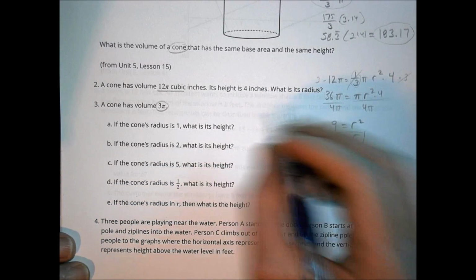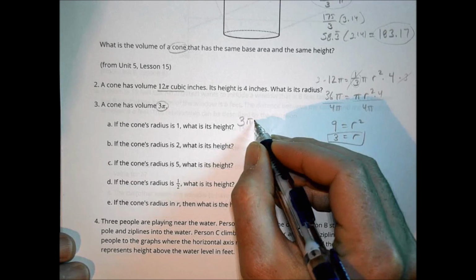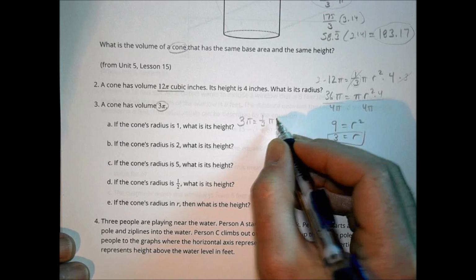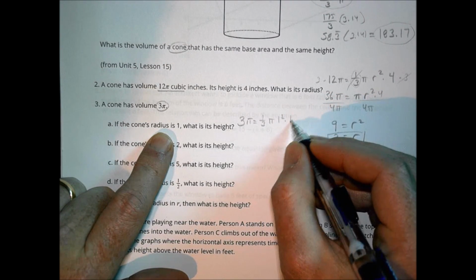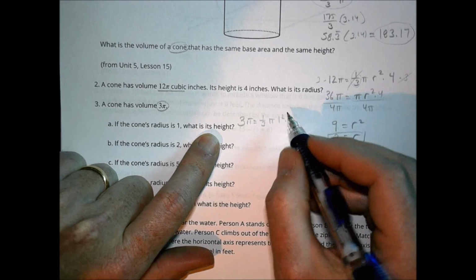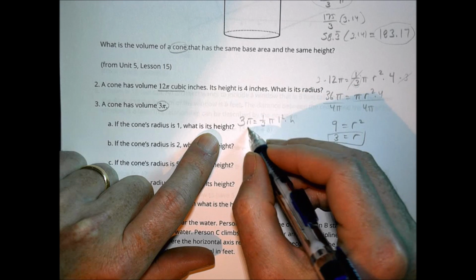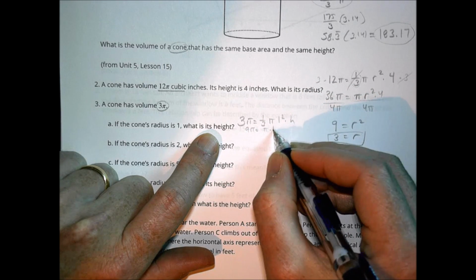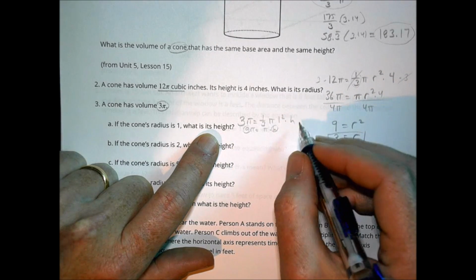We're just going to plug some things in here. If the volume is 3 pi, we say 3 pi equals 1/3 pi times the radius, which is 1 squared, times h. Finding the height: if I multiply by 3, I end up with 9 pi equals pi times h. So what's h going to be? It's the missing value right there. h is going to be equal to 9.